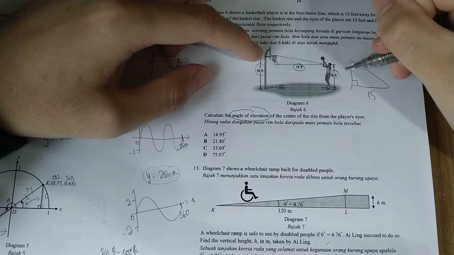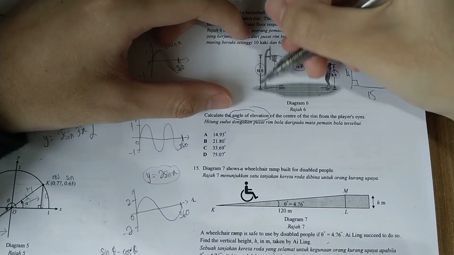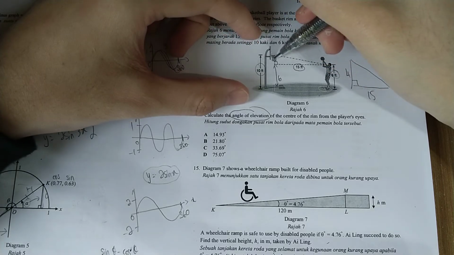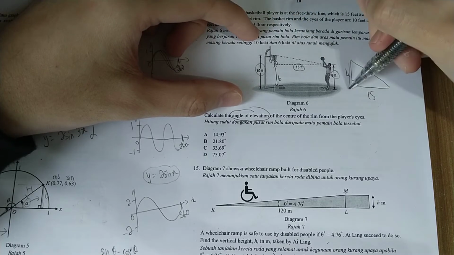And what about the height here? It will be 4. Okay, how do I know it's 4? Because they say here is 6. Maksudnya sini 6 lah. Maksudnya 10 minus 6, so sini 4 lah. That's why here is 4, here is 15.